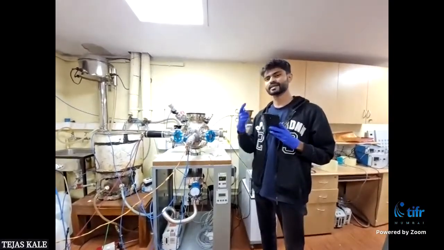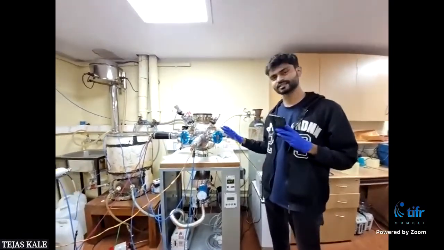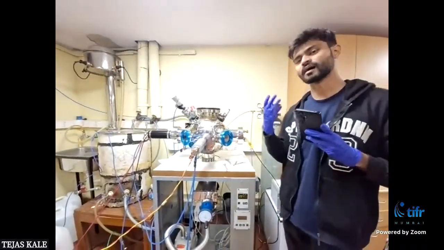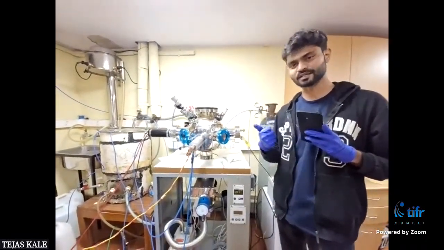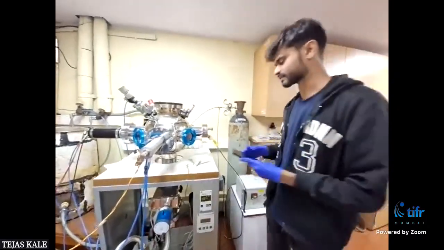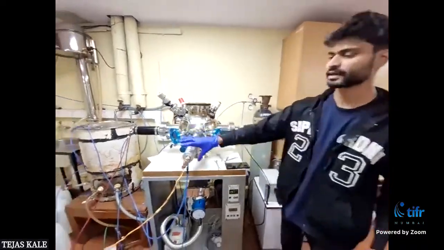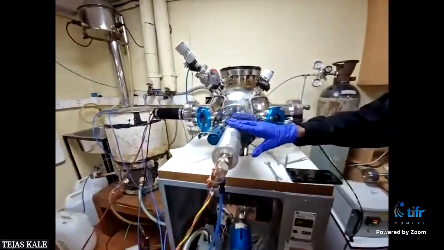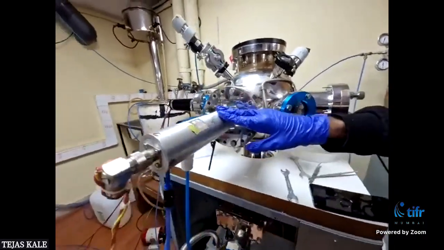because MBE is a very precise machine. But in this machine, we use a different kind of process to grow the materials. We use the fourth state of matter, which is plasma, to grow materials in this machine. So how is this plasma created? You can see there is this thing which is coming out of the sputtering chamber. This is called the sputtering gun, and it is used to create the plasma.